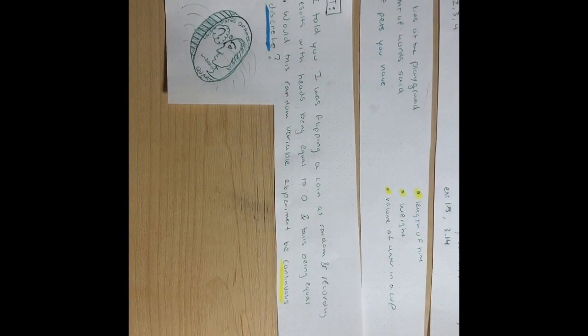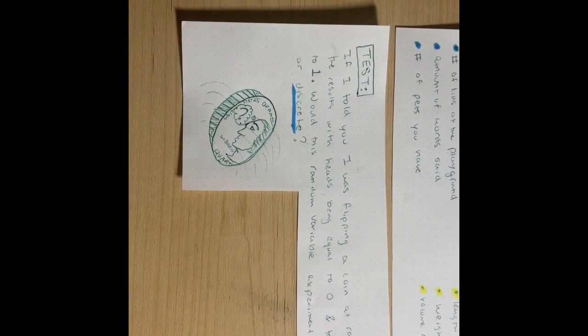Now to test your knowledge, if I told you I was flipping a coin at random and recording the results, with heads being equal to 0 and tails being equal to 1, would this random variable experiment be continuous or discrete? I'll give you a second to think.